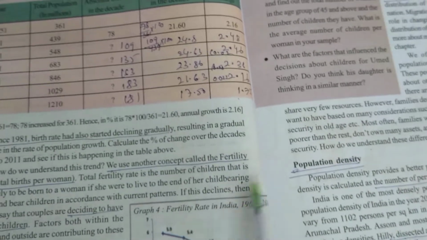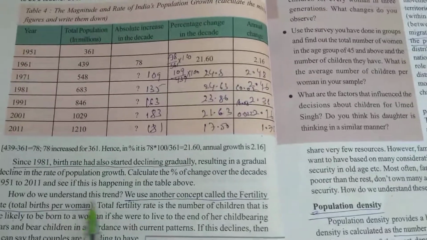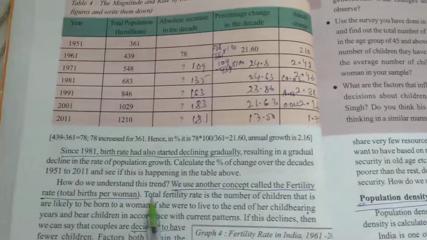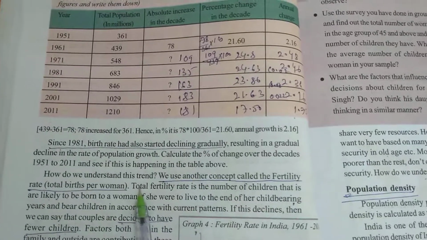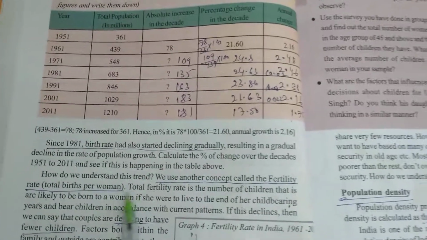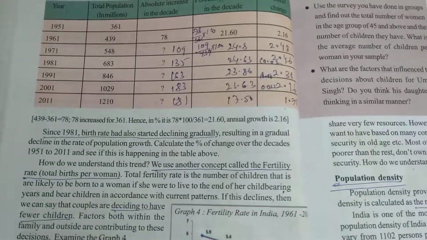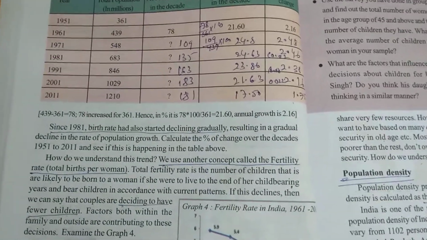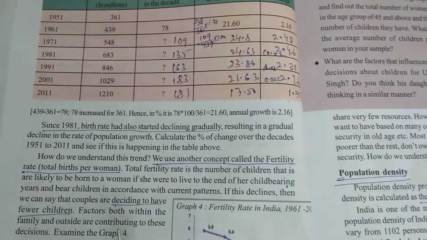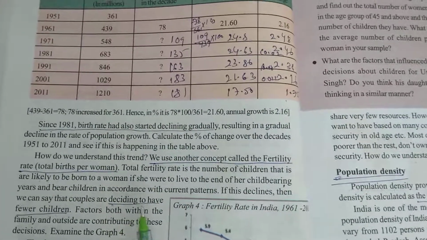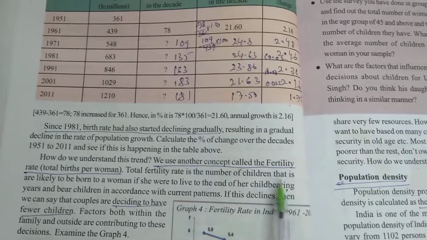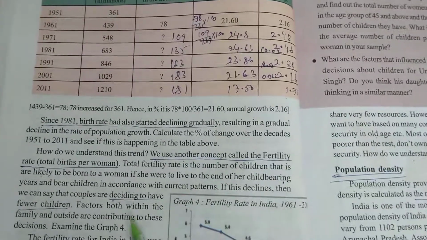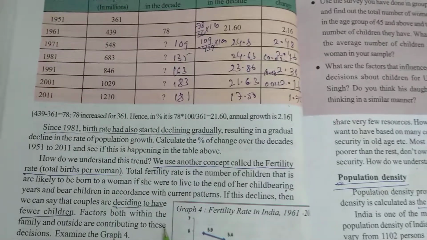Next, see the fertility rate. What is the meaning of fertility rate? Total births per woman, for child-bearing women. Once upon a time, in every family there were 5 to 10 children, but now the children are very few in a family. Even some families have only one child, and other families mostly 2 to 3 only. So now the fertility rate has decreased because of medicines and all facilities.